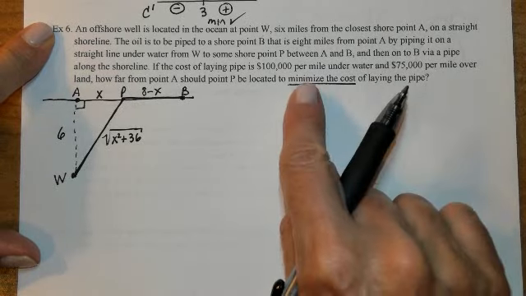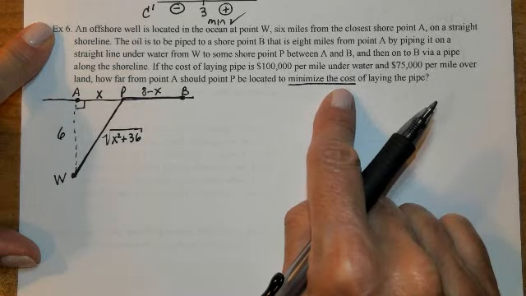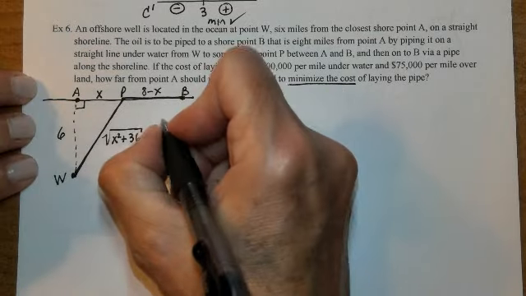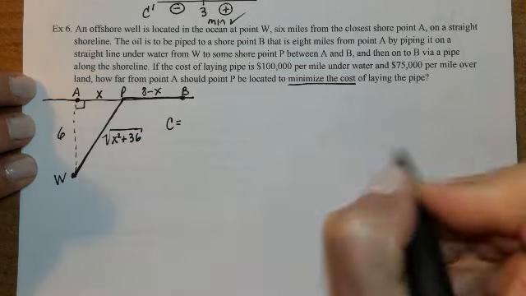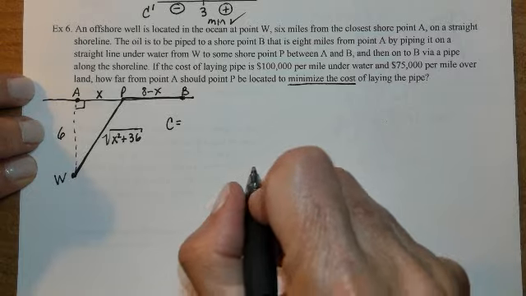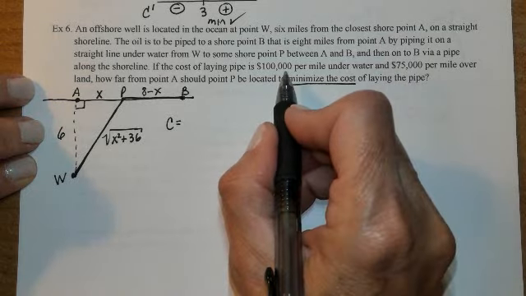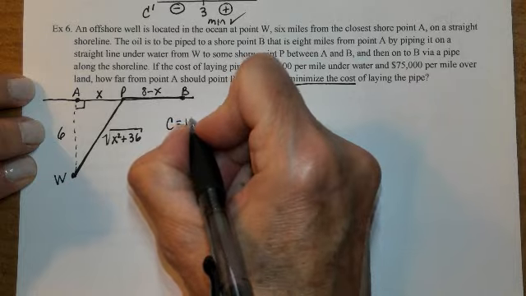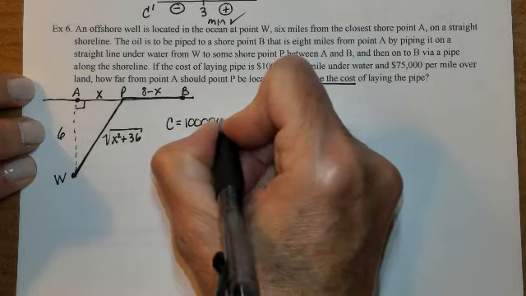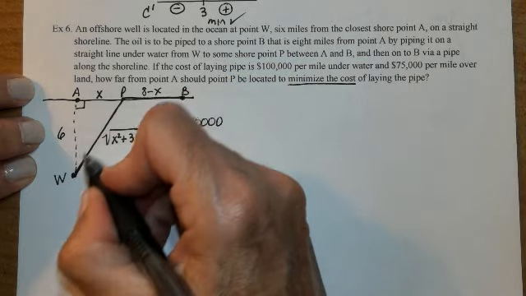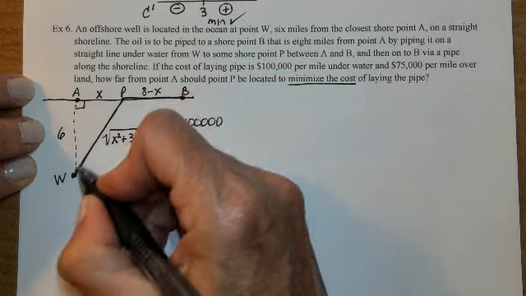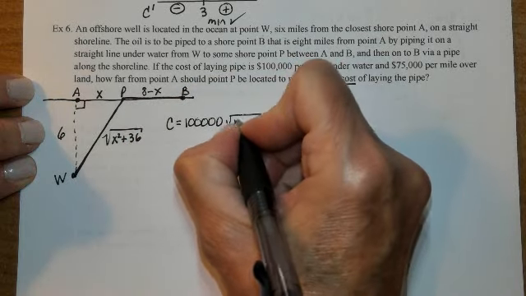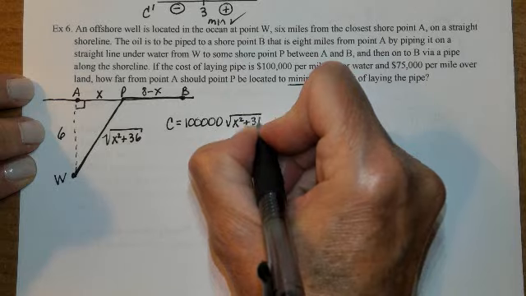And we want to minimize cost. So let's write the cost equation. Well, the cost equation, I'm going to call it capital C for cost. It's $100,000 per mile underwater. So $100,000 times the distance, the number of miles underwater that the pipe will be laid. Square root of x squared plus 36.